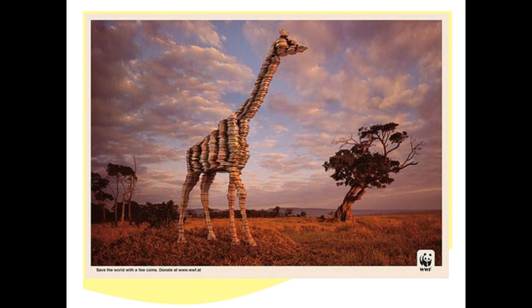Take a moment to have a look at this ad, and if need be, press pause on your video while you try to figure out what is the intended message of the advert. So here we have this beautiful safari scene, and we have a giraffe that is made up of pennies and coins. And if you can see what the tagline says, it's not very clear. It says, save the world with a few coins. Donate at wwf.at.